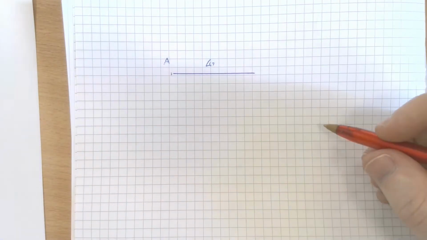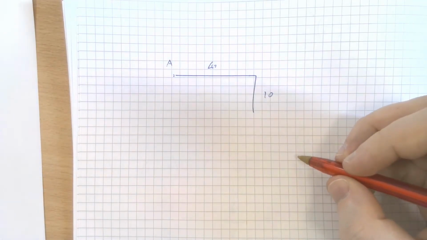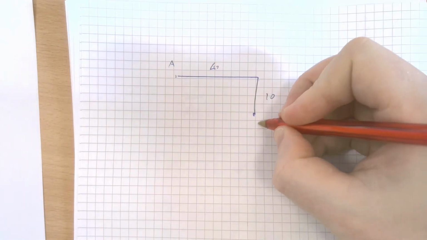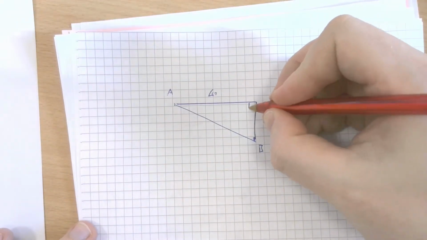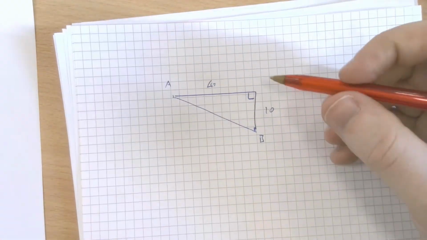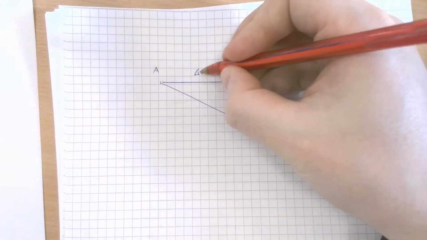And then 10 miles due south, 10 down this way, okay? That's point B. Now, you might notice that if this way is east and this way is south, that forms a right-angled triangle, and that'll be 40 and that'll be 10. Well, this is starting to look a little bit like a trig question, isn't it?